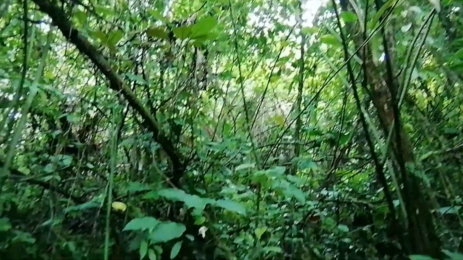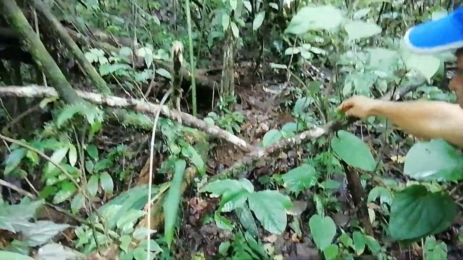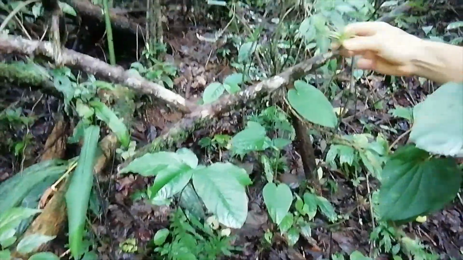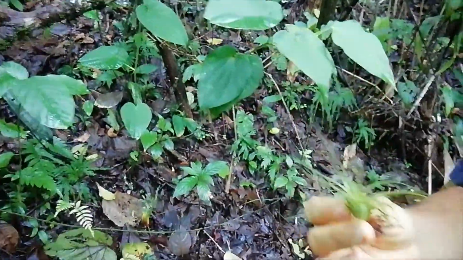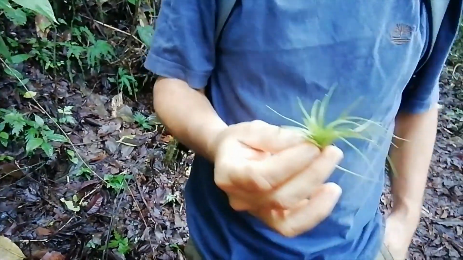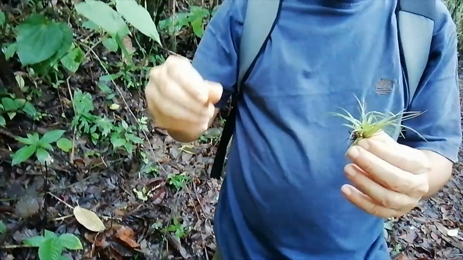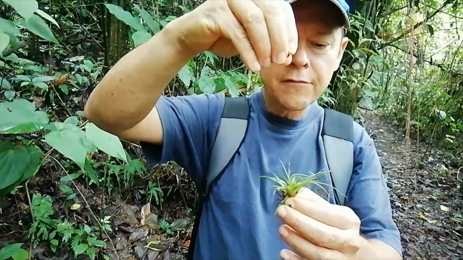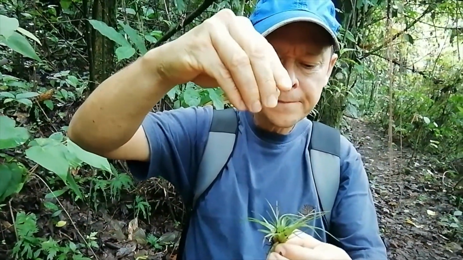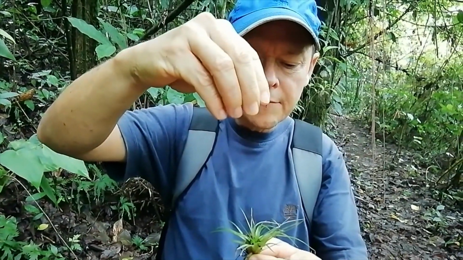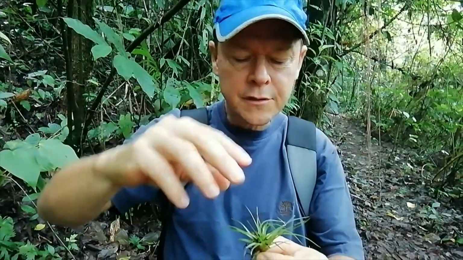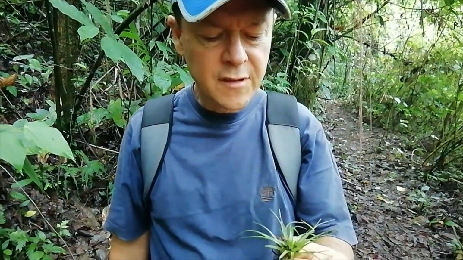Take this tiny bromeliad, and I'm going to take advantage of the opportunity to explain how this works. Think of dead leaves falling from the top of the tree and being captured by the leaves of the bromeliad.